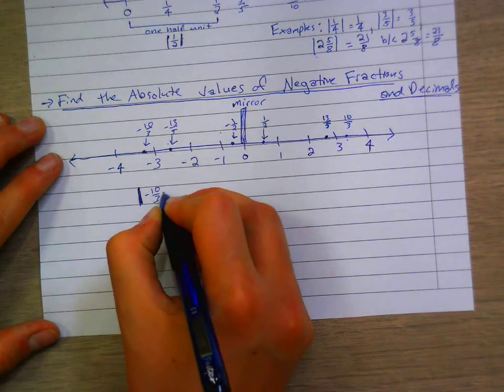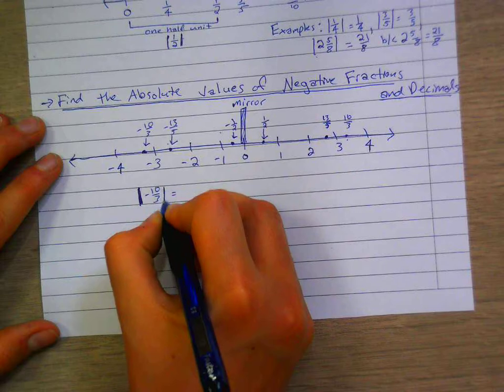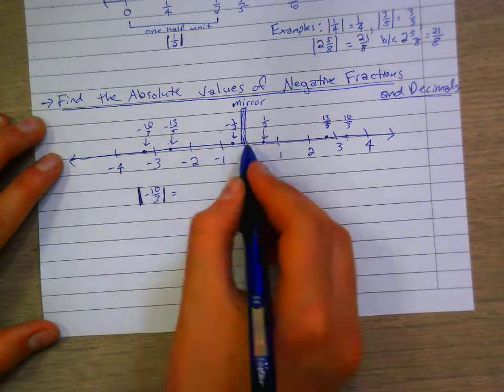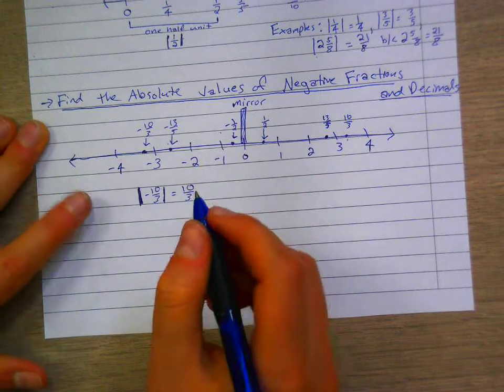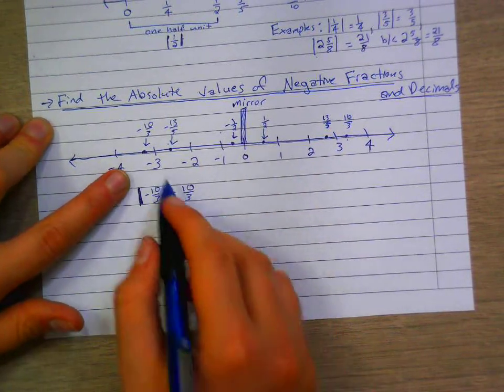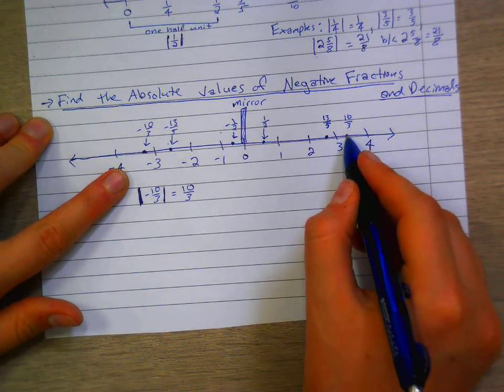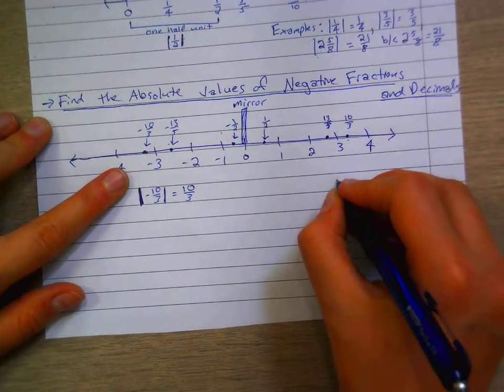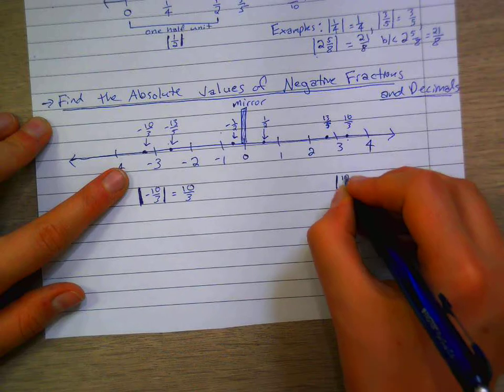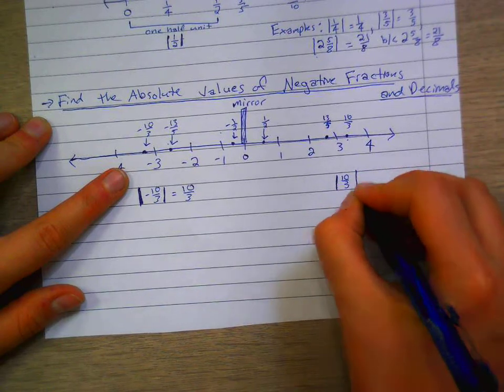The distance it is from 0 from this mirror is 10/3, in the same way that this 10/3 is distant from 0. So if we write |-10/3|, it's going to be equal to 10/3.